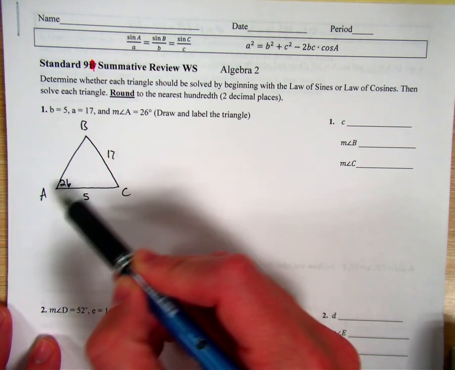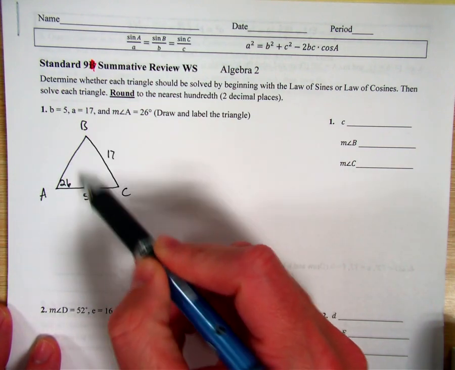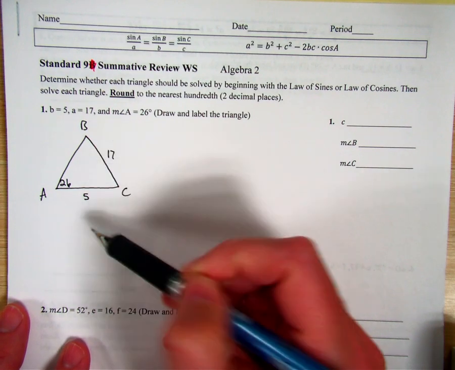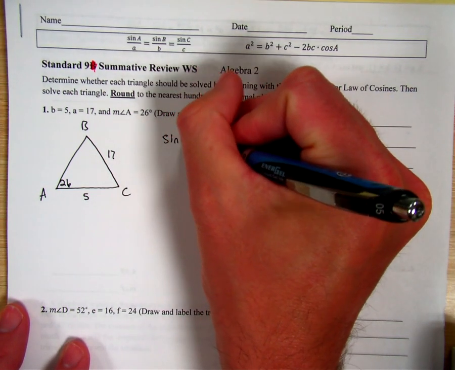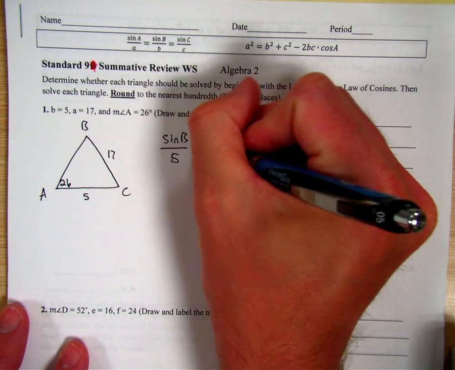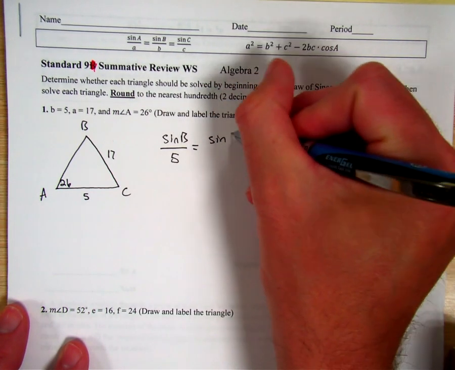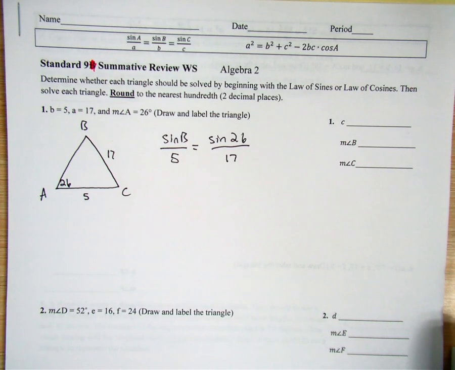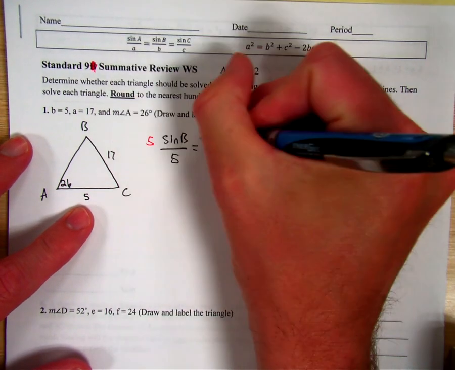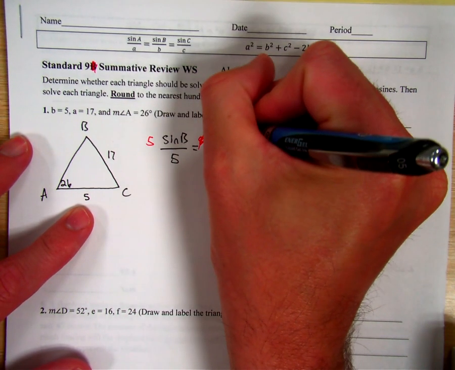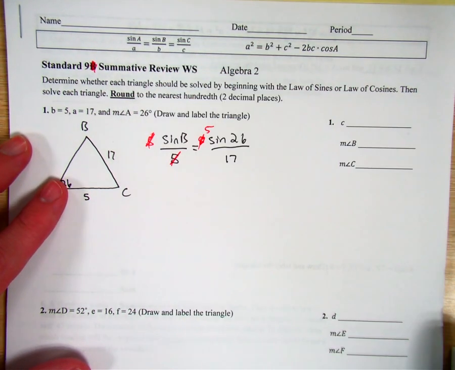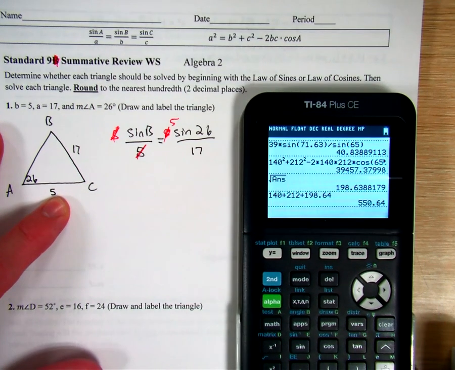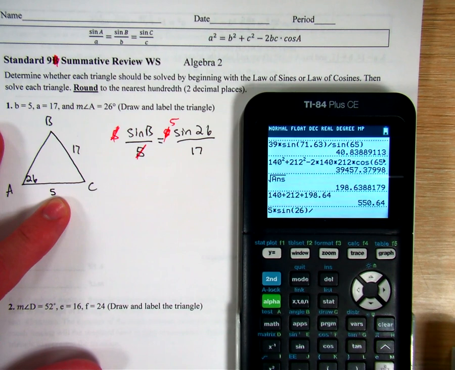So we have our matching set, so this is going to be a law of sines problem. I don't have angle B, but I do have 5 across from it. So we're going to do sine of B over 5 equals sine of 26 over 17. Okay, we're going to multiply by 5. Cancel this one. And we'll do 5 times sine of 26, close your parentheses, divided by 17.